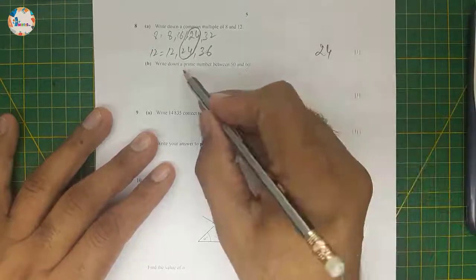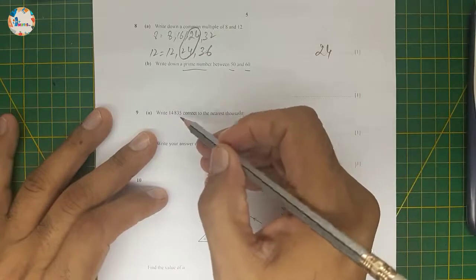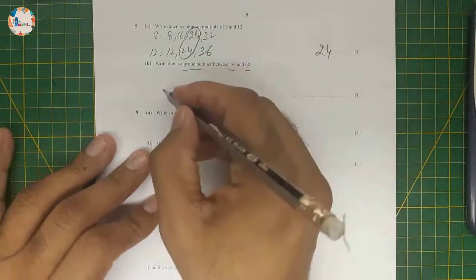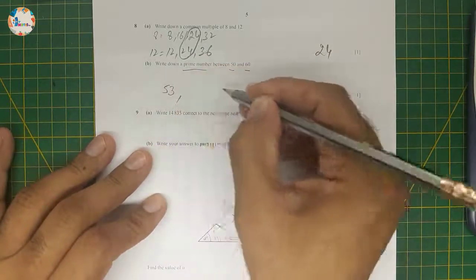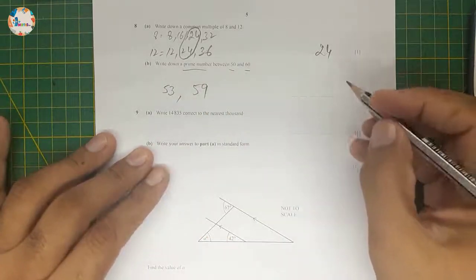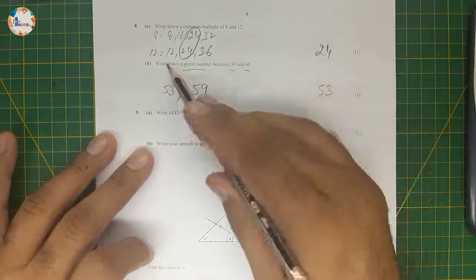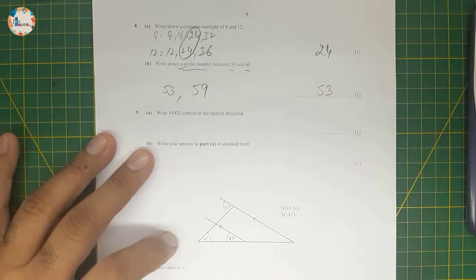Write down a prime number between 50 and 60. For example, 53 is a prime number, or we can even take 59. So 53 will be the answer which I am writing, because they are asking for one prime number.